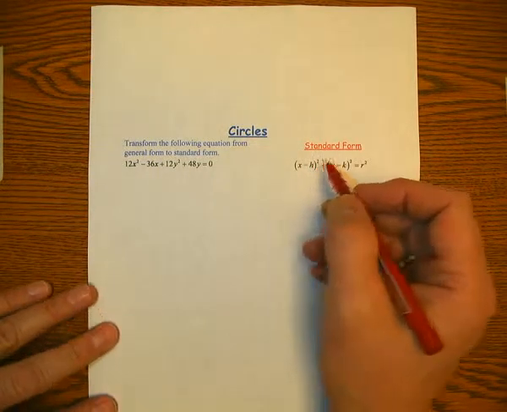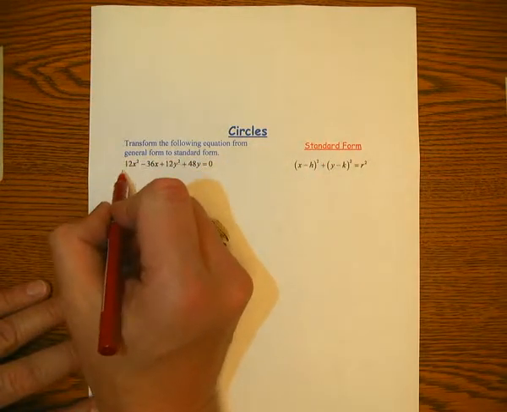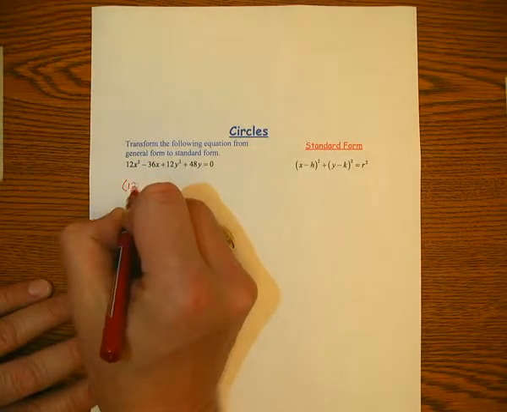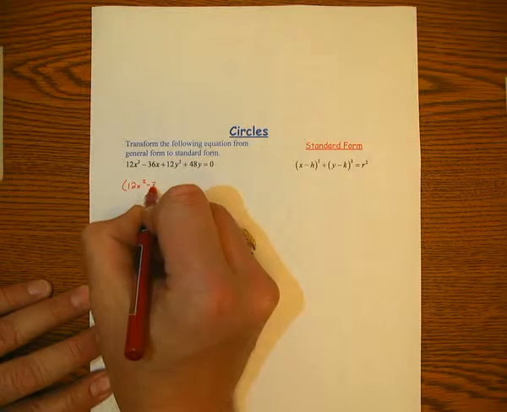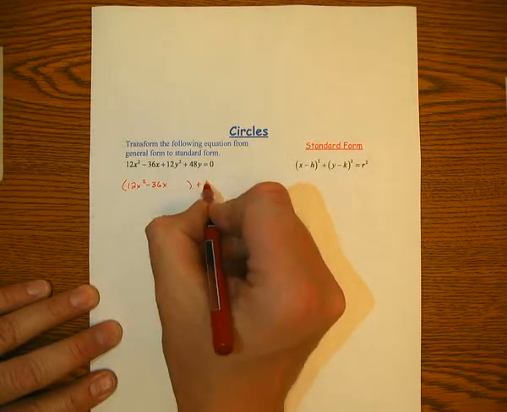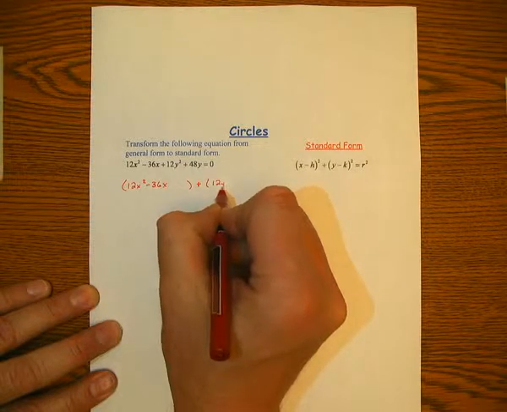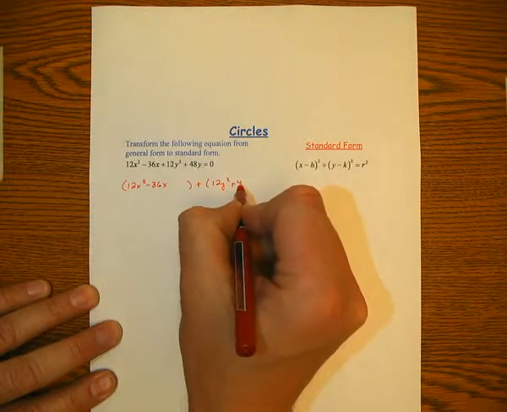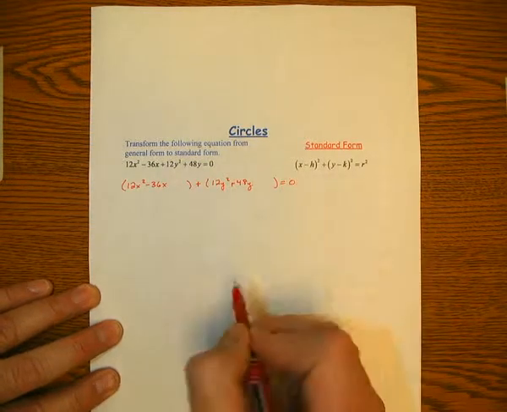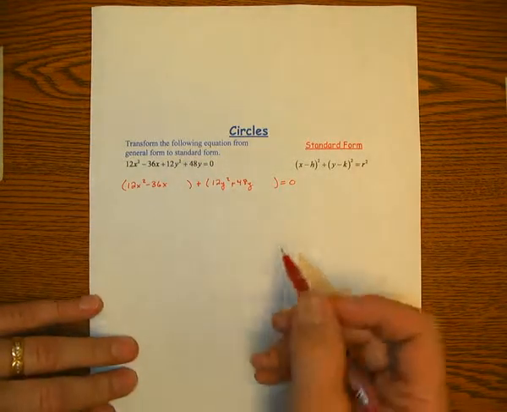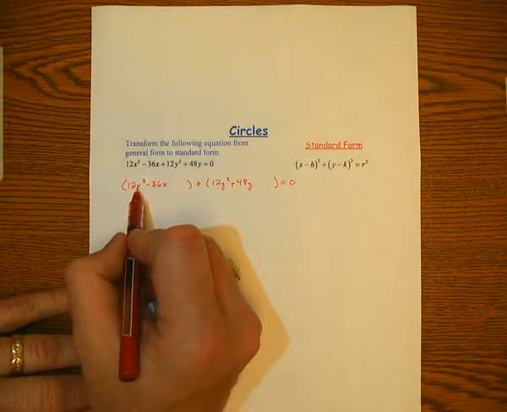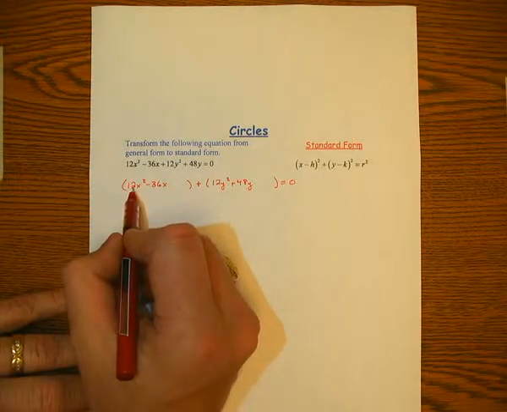All right. To do that, what we're going to do is combine the x's together. So you're going to have 12x squared minus 36x plus 12y squared plus 48y equals 0. Now, in order to complete the square, the coefficient on the x squared has to be 1.